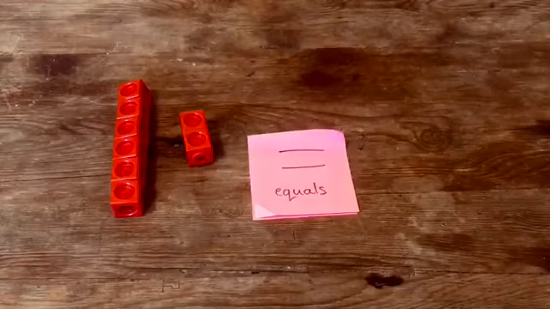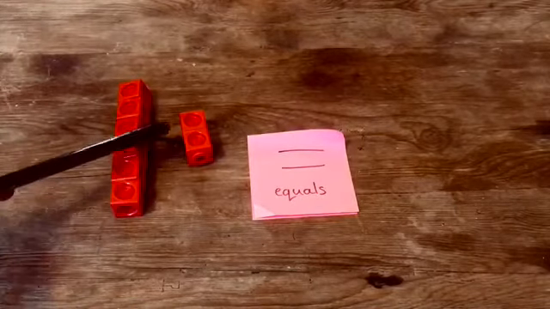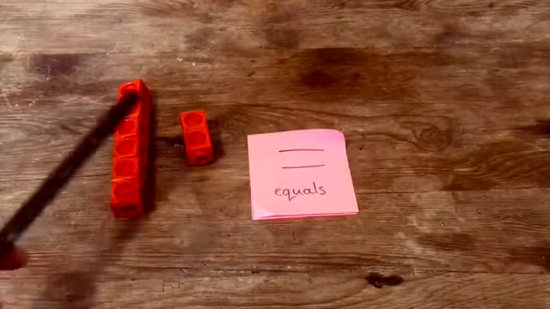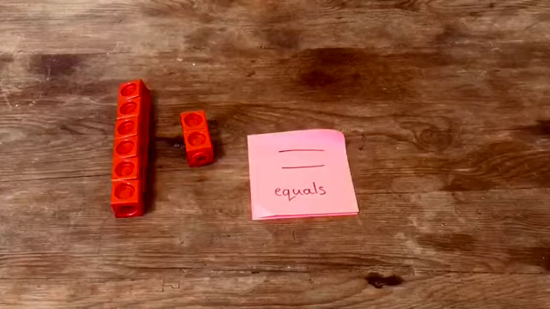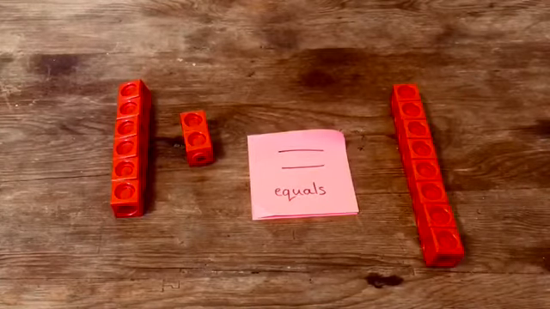Hi, in this video I'm going to try to show you how to balance an equation, and we're going to start with some smaller numbers and move up to a few bigger numbers and just have a little look at how we can think about balancing equations. When we look at the cubes on the table now, we can see 6 add 2 equals 8, and most children will find they can do that in their head quite easily.